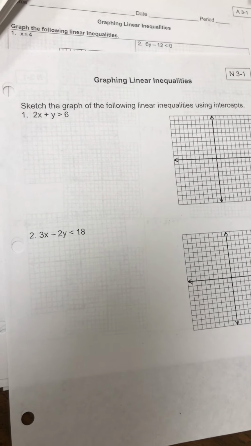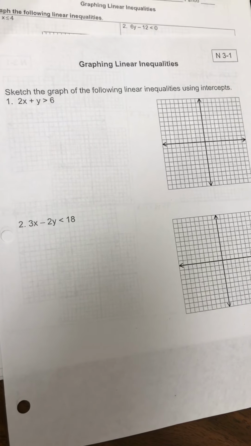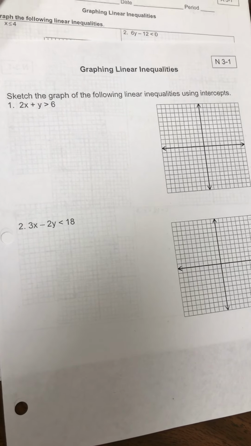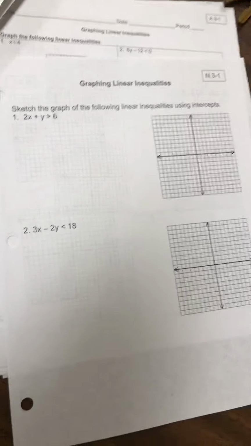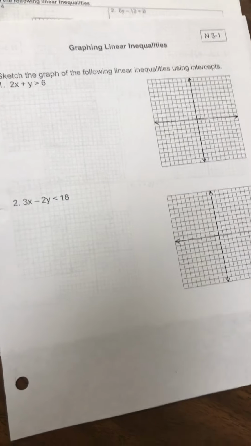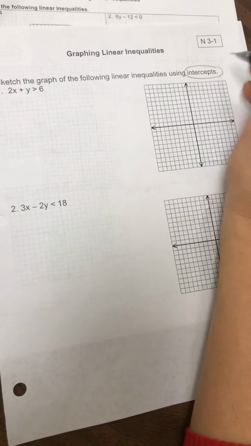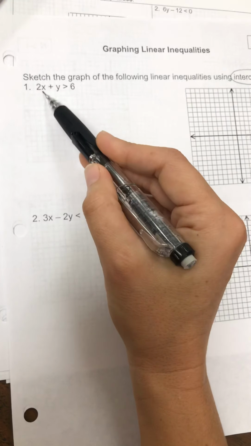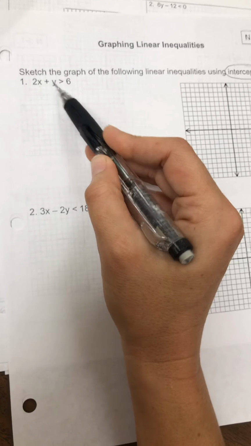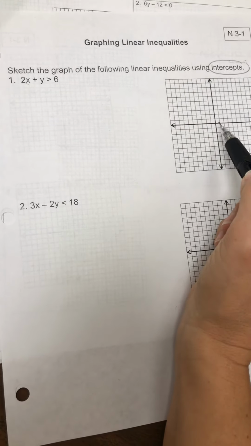Okay, so these are the notes for 3.1, called Graphing Linear Inequalities. Sketch the graph of the following linear inequalities using the intercepts. We did intercepts in Unit 2, right? When it says using intercepts, that's where you plug 0 in for x and solve for y, and then plug 0 in for y and solve for x, because you want to find your intercepts so that you can graph it.